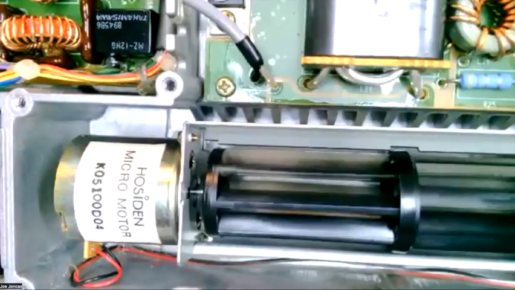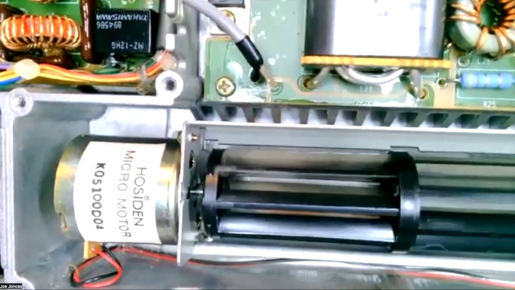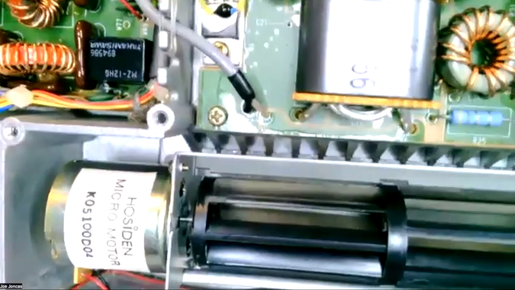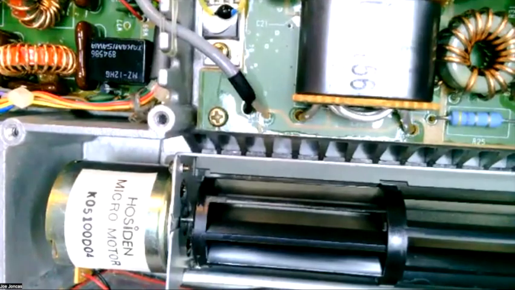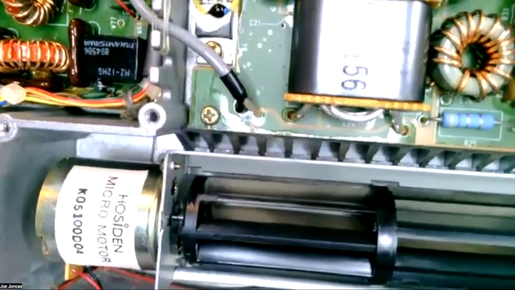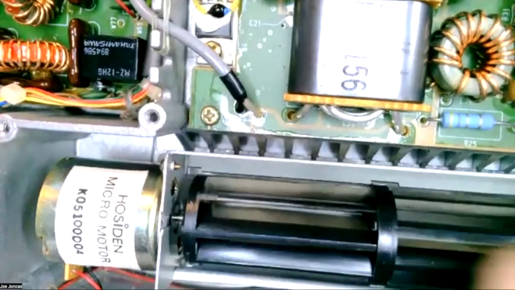This fan here keeps it cool. These transistors here are physically mounted to this heat sink. And when the fan blows, it blows air across this big, huge heat sink. And that's what keeps the radio cool.